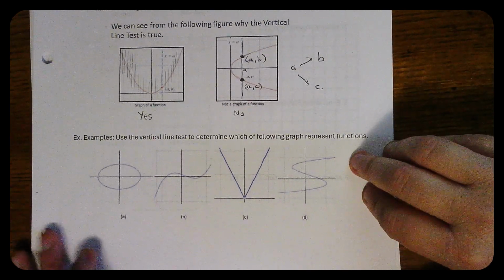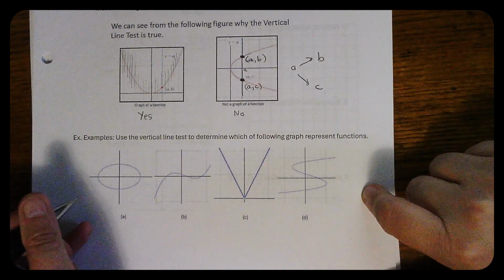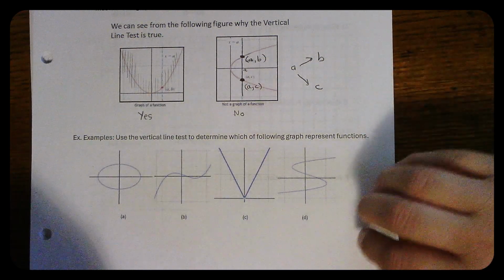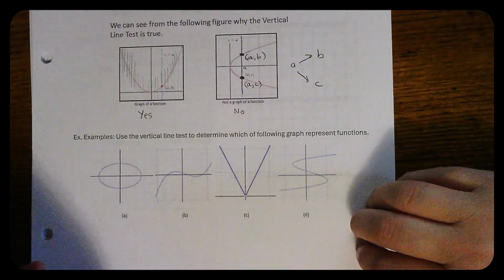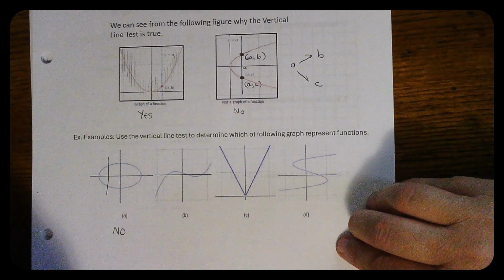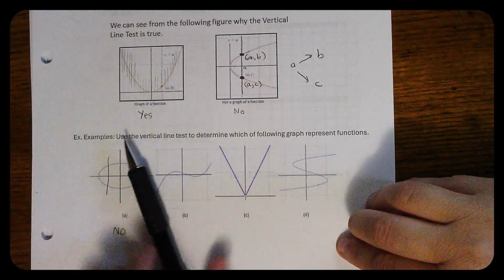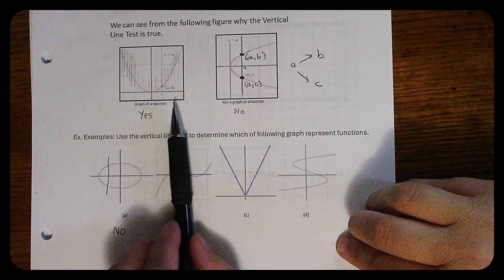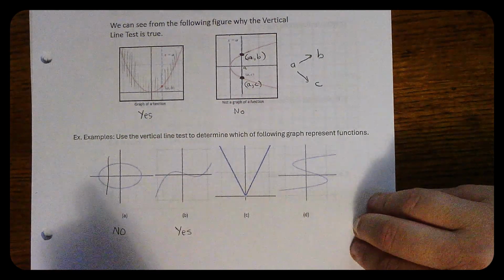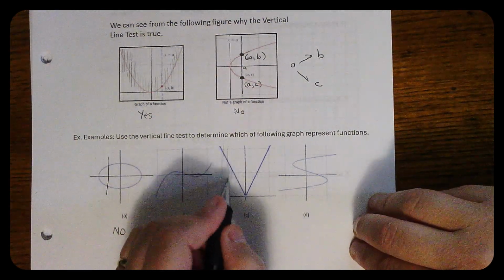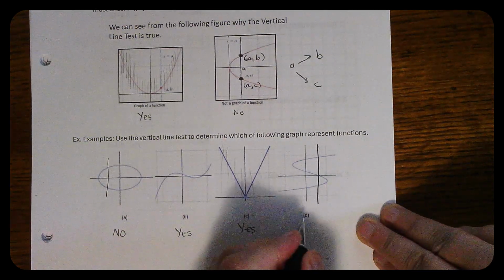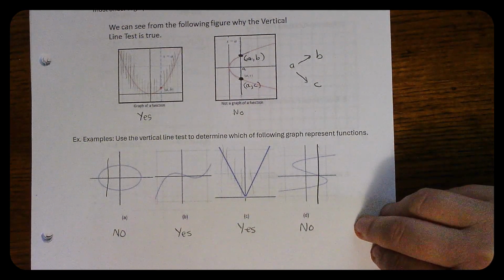Okay, so here we have some examples. You can go ahead and pause and see if you know which ones are functions or not. These are relations, but not all of them are functions. Right? This one, no, it fails the vertical line test. This one, if you pass through all of it with a vertical line, that passes the vertical line test, so that is a function. This V is also a function, but this one fails the vertical line test, so that is not a function.